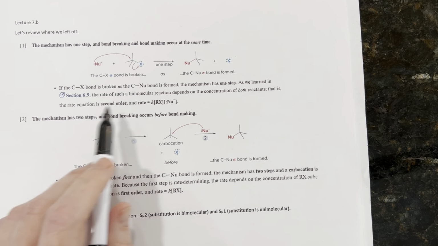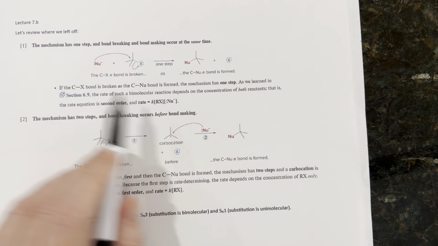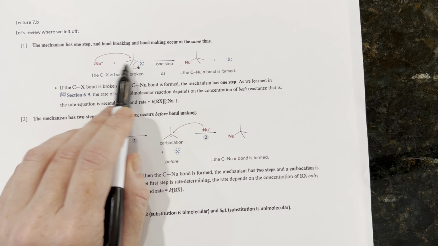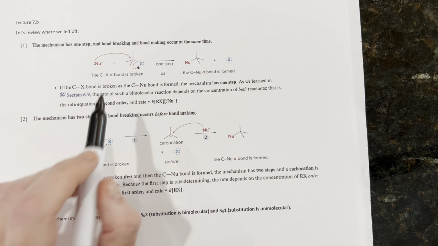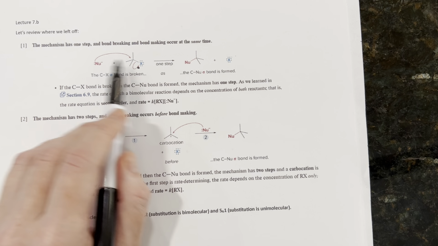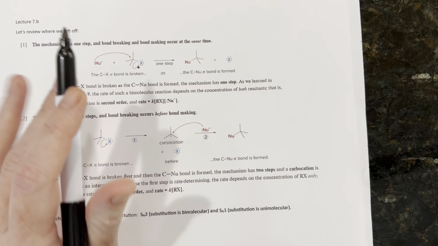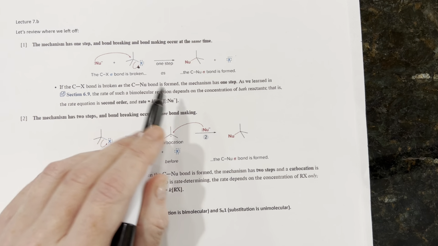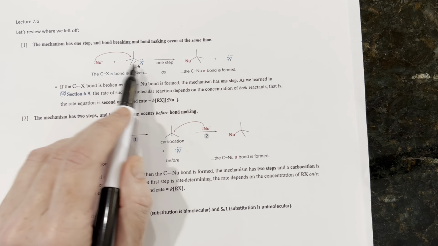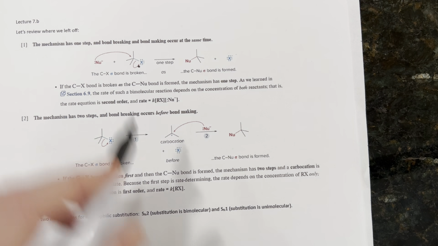This first one would be a second order reaction because the rate depends on the concentration of both of those two things. So if you have less of this, for example, the rate will be slower. If you have more of that, the rate will be faster. And again, that's just because it's a one-step reaction, which requires two reactants.